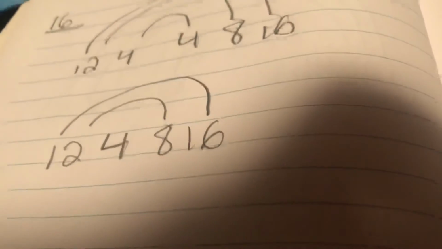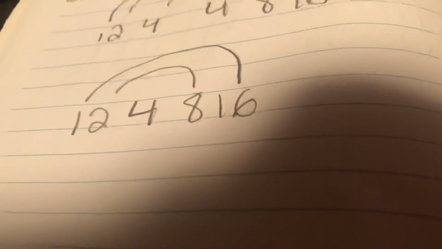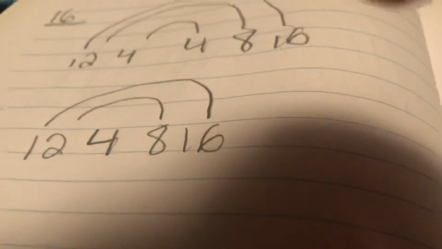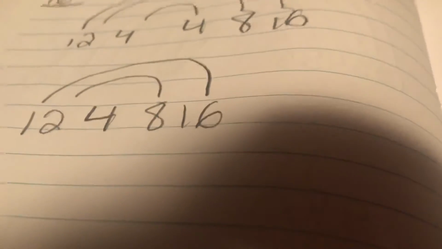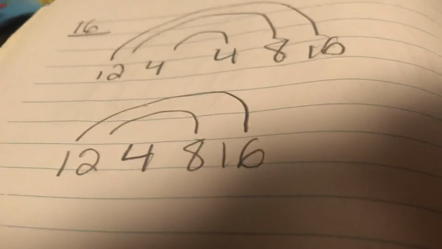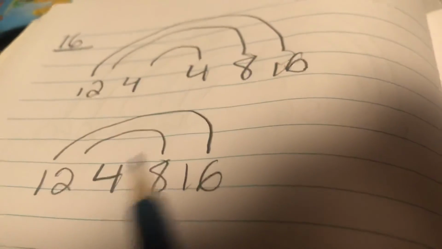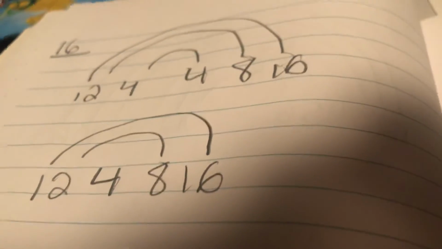So then if I asked you how many factors 16 has, you would say 5, because we don't count the 4 twice. So we would just say 1, 2, 4, 8, and 16. 9's another number like this because its factors are 1, 9, and 3, because 3 times 3 is 9. 25 is another number. 5 times 5 is 25. So if it has the same number times itself, just write it once like that.